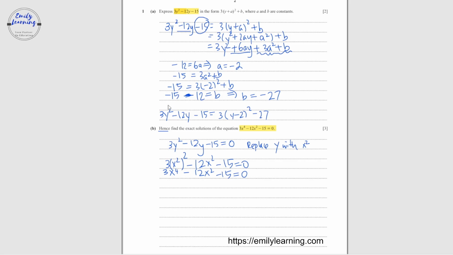Because they want us to use what we have from before, I'm going to rewrite this in the same form, switching my y into x squared.